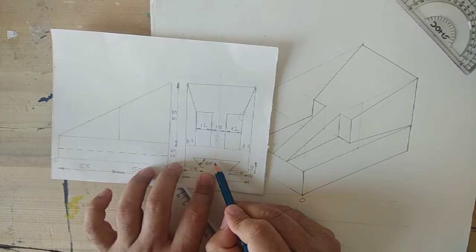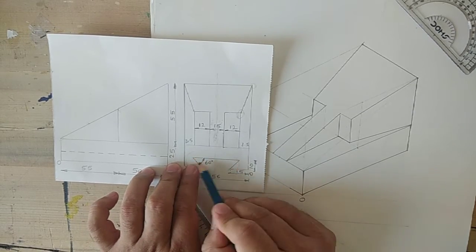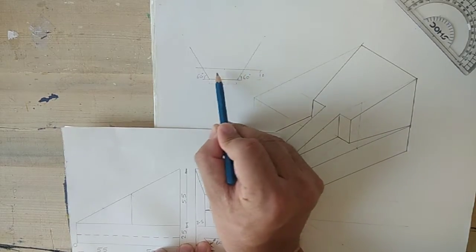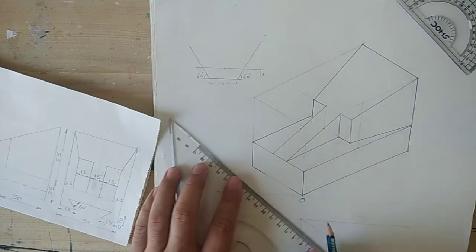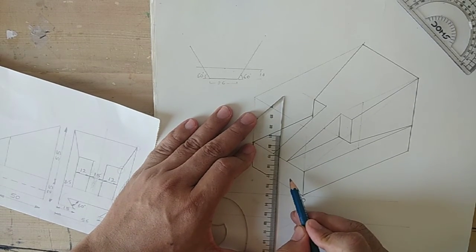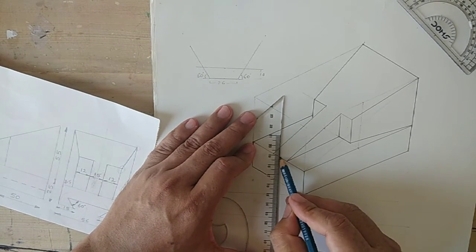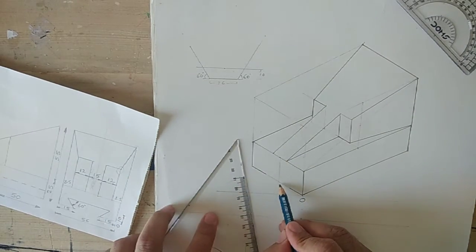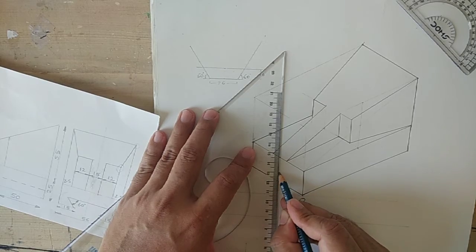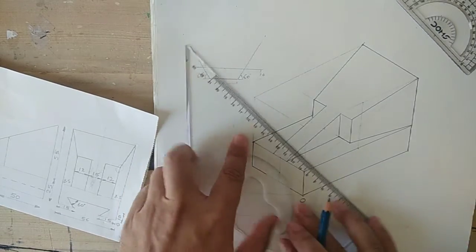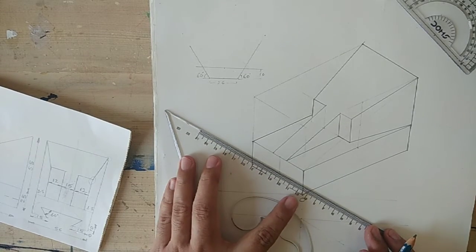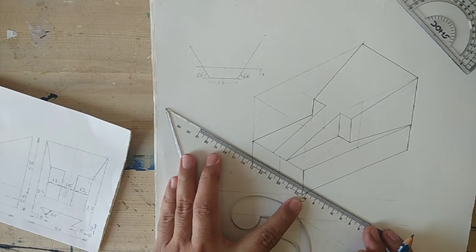And class, we already know this point projection, which we already did here. Now, from the midpoint of this, so now class, here mark 10 mm reference, then draw projection light and shade.